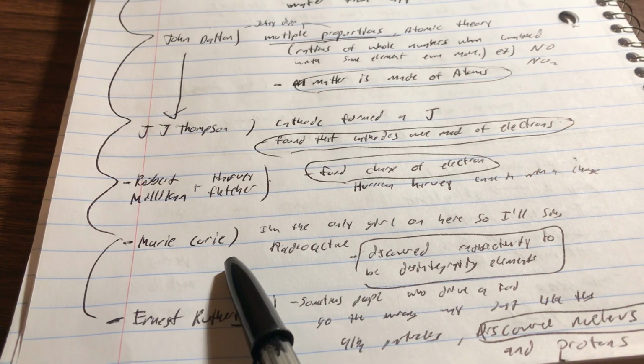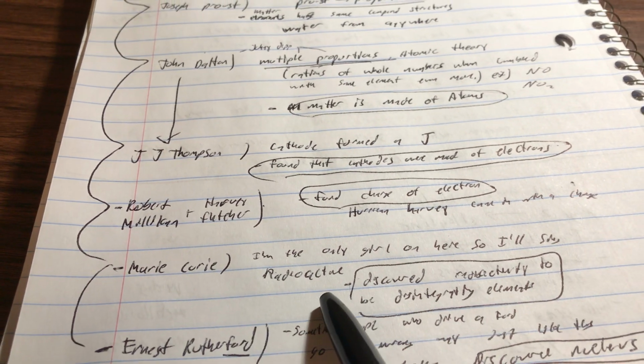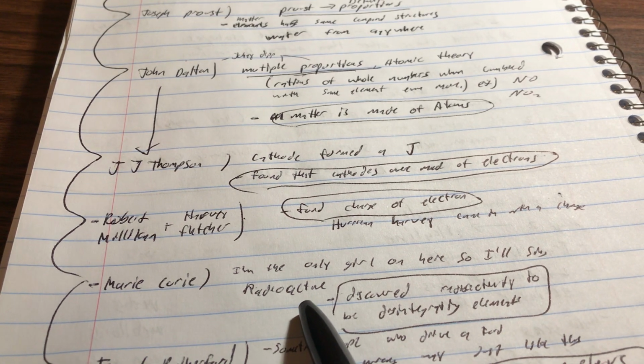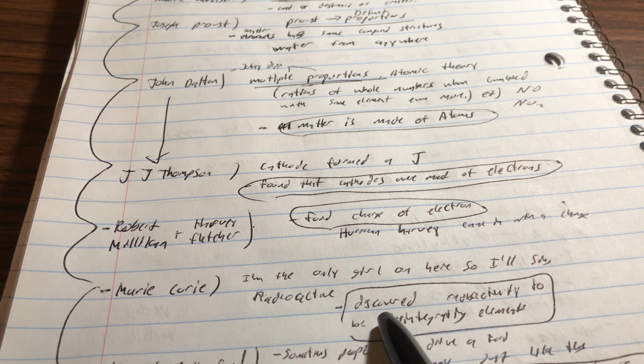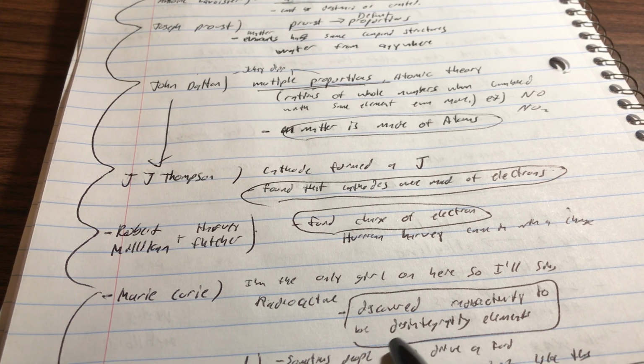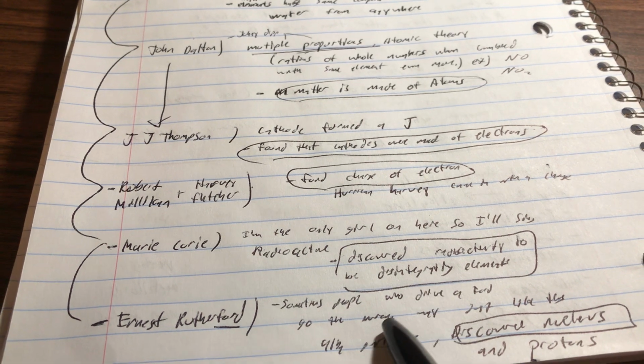Then we have Marie Curie, and she's like, I'm the only girl on this list, so I'll sing radioactive. And then she's like, well, that singing voice is so bad that it's disintegrating my ears. That's what she discovered, radioactivity, and that they're disintegrating elements, basically.